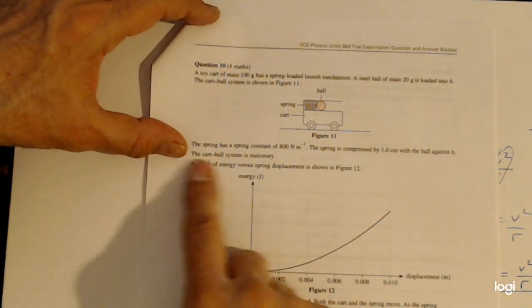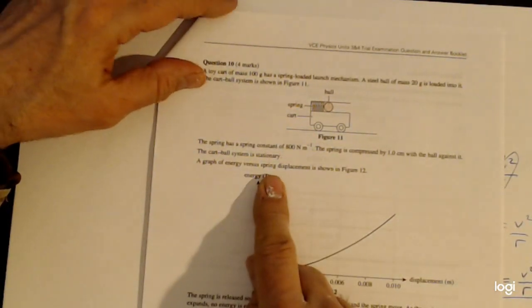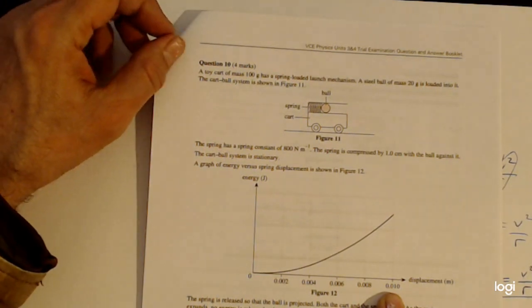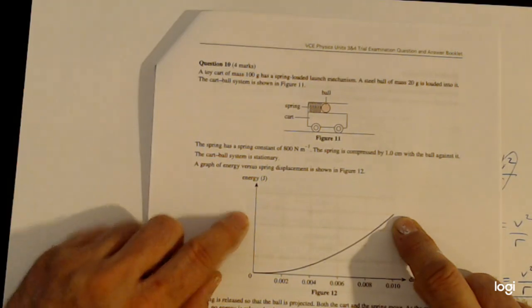Okay. The cart-ball system is not moving at the moment. A graph of energy versus spring displacement is shown in figure 12. Okay, so when the spring is displaced by 0.01 meters, which is 1 centimeter, it has that certain maximum amount of energy in it. We don't know what it is yet.